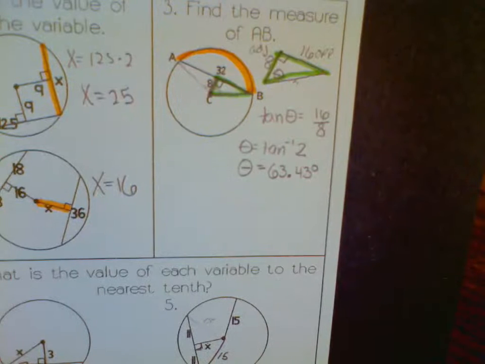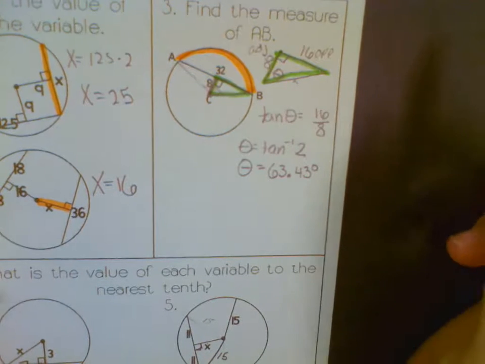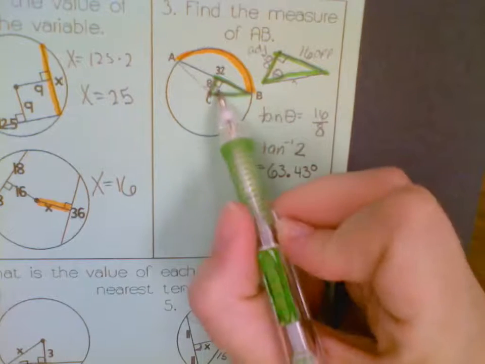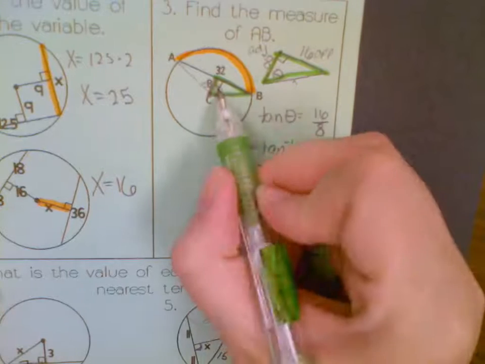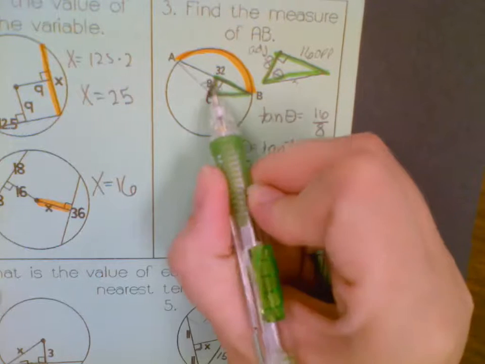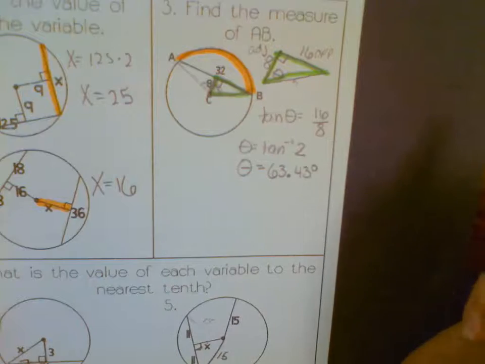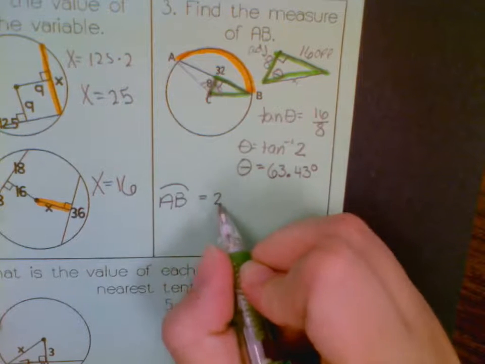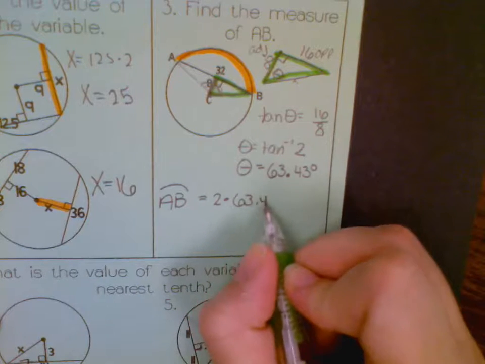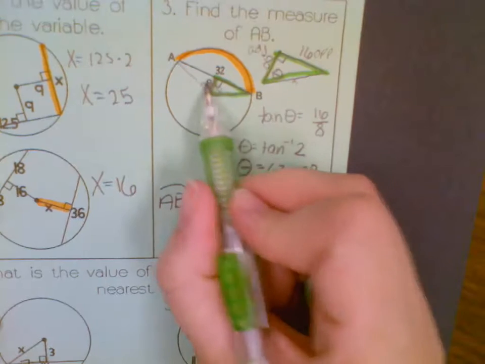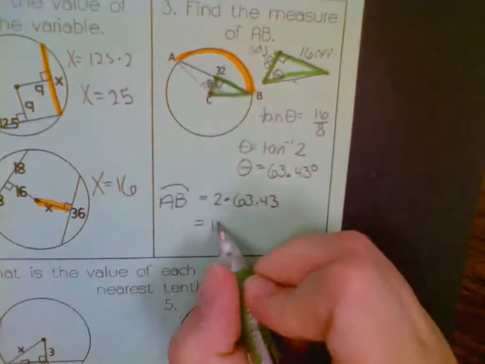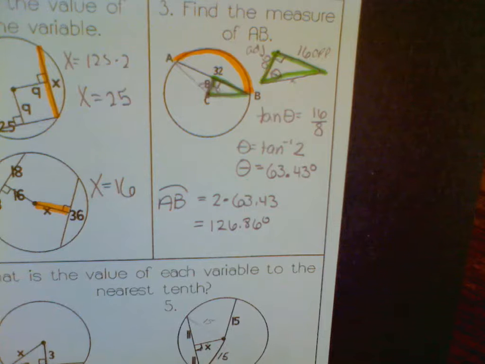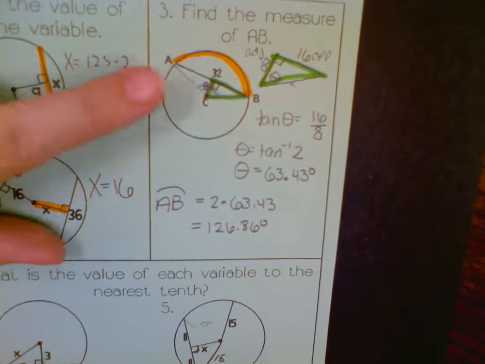So remember, when we drew our little baby triangle from the beginning, we had that theta was just one half of it, but our arc actually represents this whole angle. So if this angle is 63, then that means that this side is going to be 63 too. So the whole arc AB would be 2 times 63.43, since each half of it is 63.43. So we end up with 126.86 degrees.